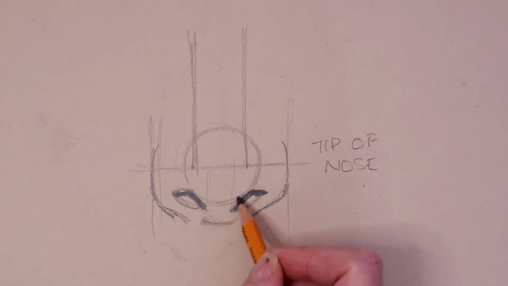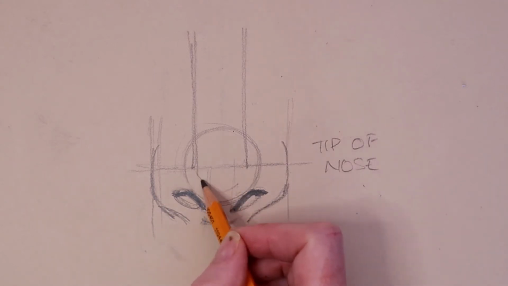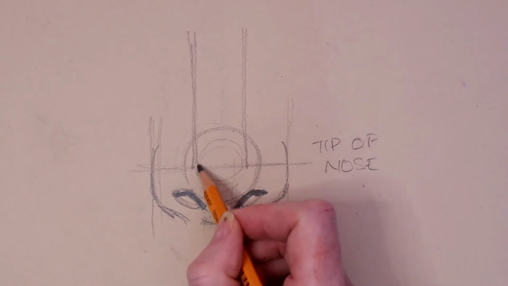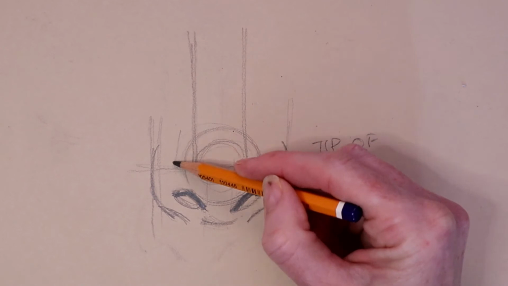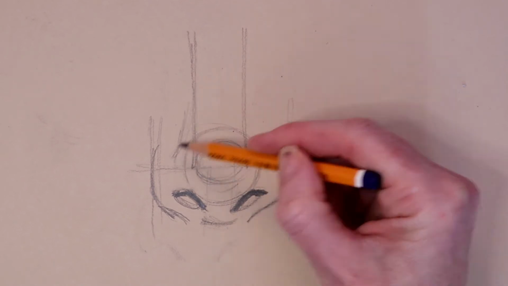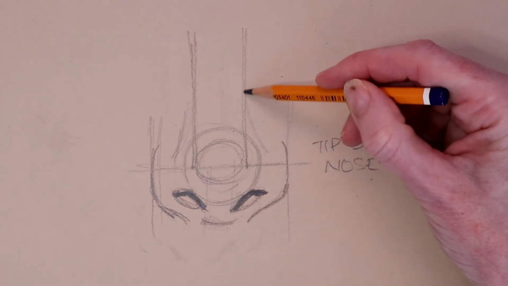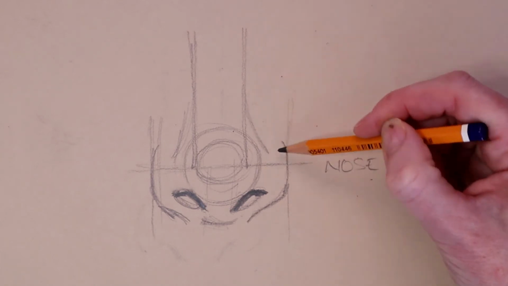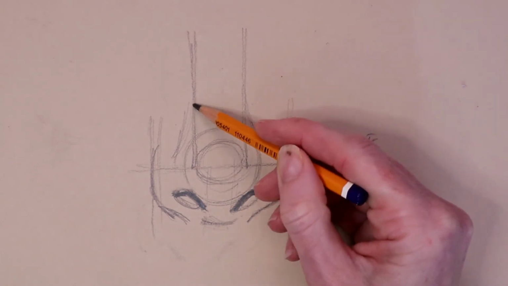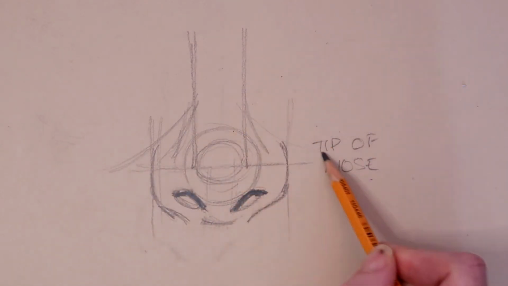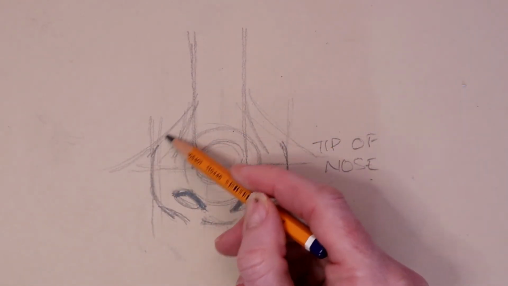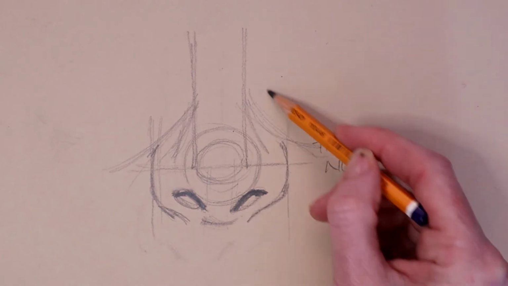So we'll have a piece of skin in the middle here. We've got the tip of the nose just along that line. Then we might have the nose, depending on the shape of your nose. All noses are different, and that's why I think it makes it difficult for you to draw a nose. So we'll just put some lines here, and then we'll extend those lines out a bit to suggest that that's the skin of the cheek.